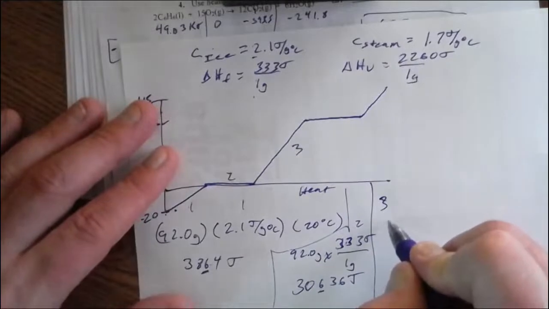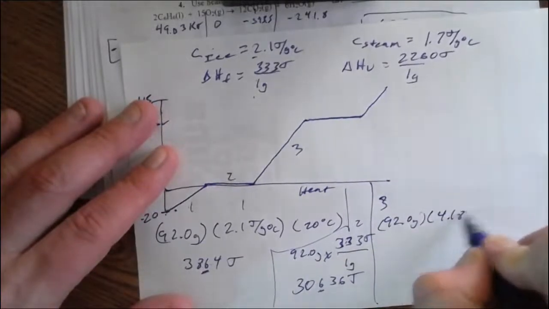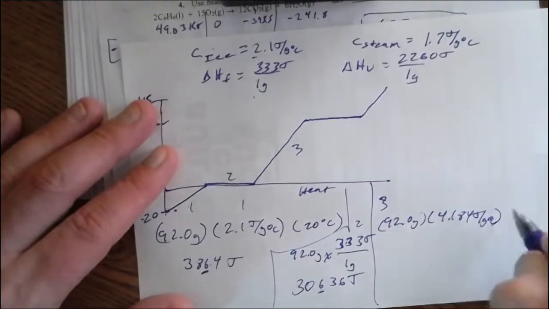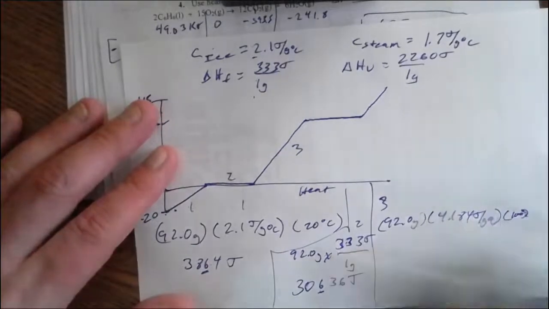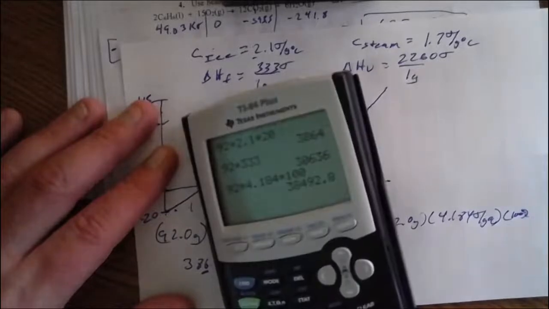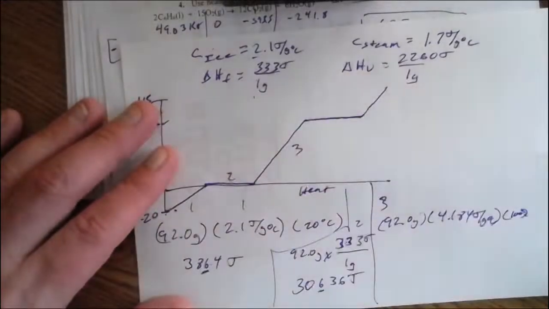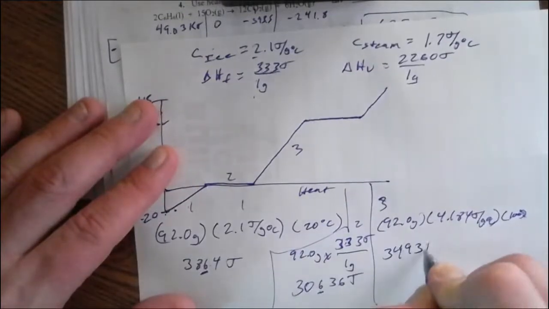This is 92 grams, 4.184. Why is it that? That's water. And we're going 100 degrees Celsius. 92 times 4.184 times 100 is 38,493 joules.